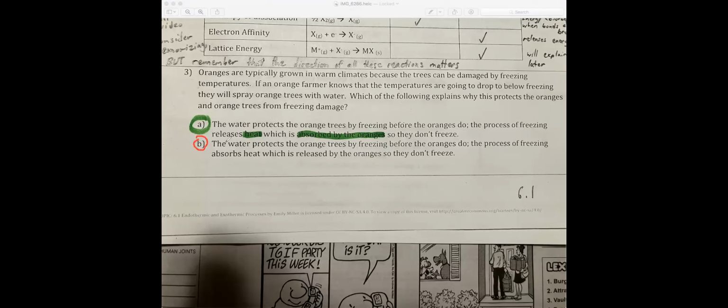I'm going to read B first. The water protects the orange trees by freezing before the oranges do. That makes sense. Right, so you have the cold. The cold is going to contact the water first. But that's not the proper way of thinking about things with exothermic, endothermic, because cold is not really a concept. The concept we use is heat and energy and the direction that is moving.